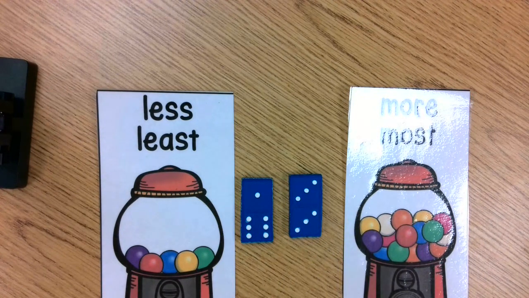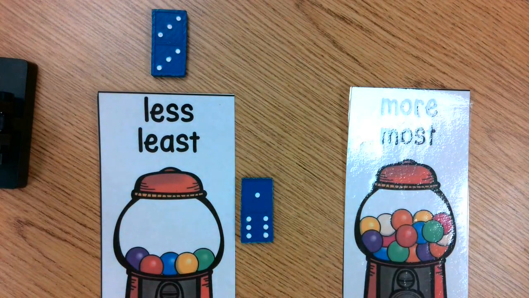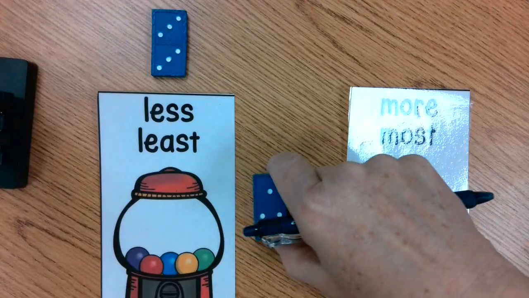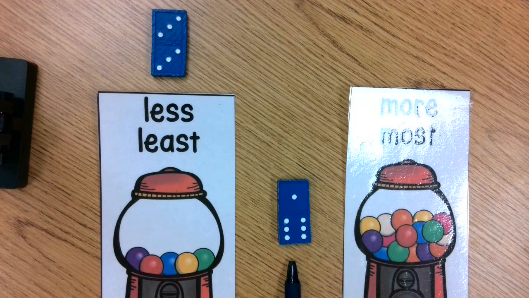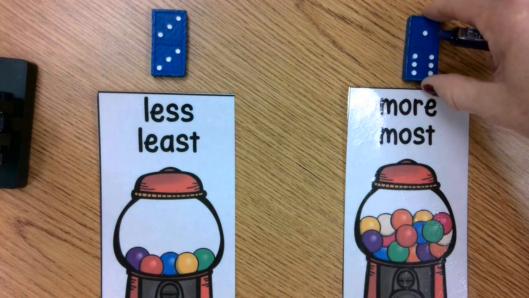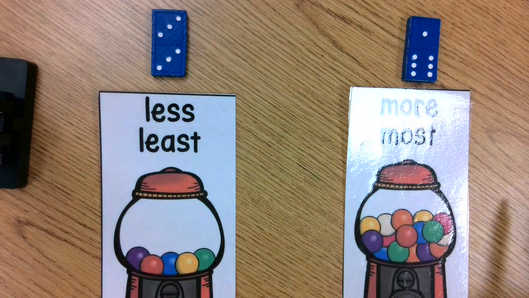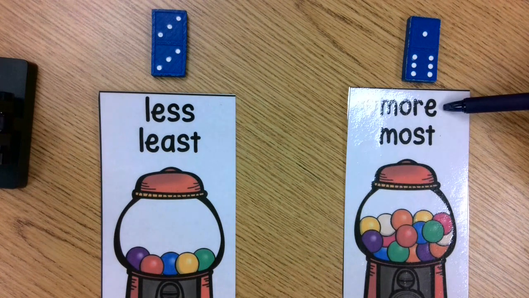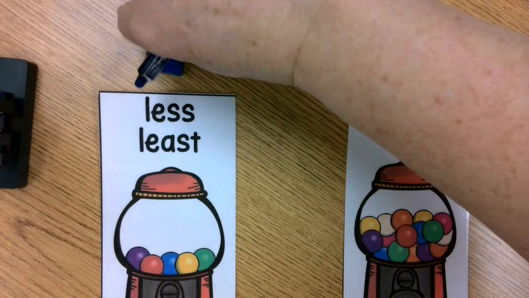Which number is less? Which number is the smallest? Is it the number 7 or is it the number 6? That's right. 6 is less than 7. We know that 6 is a smaller number than the number 7. So if 6 is less, what will 7 go with? That's right, there's more. So let's say this together. We know that 6 is less than 7, and we can also say that 7 is more than 6. Great job. Let's do another one.